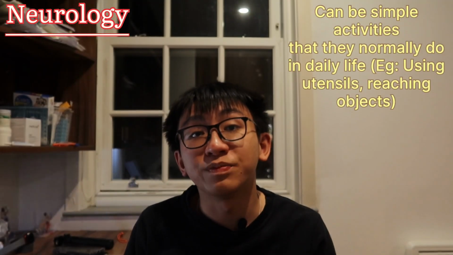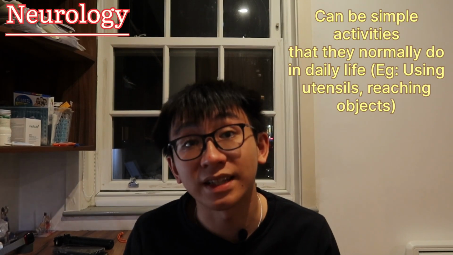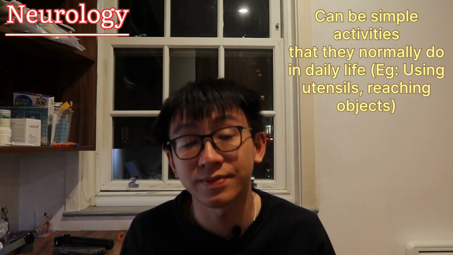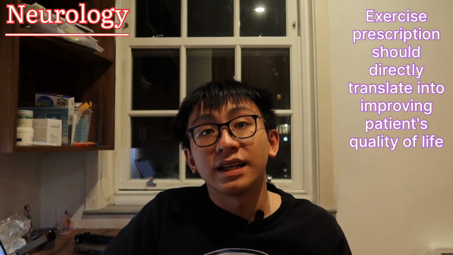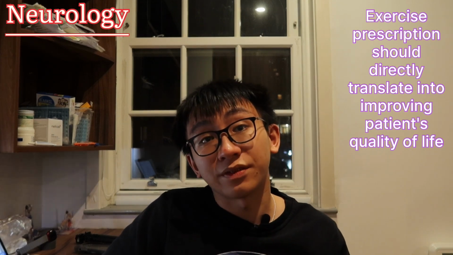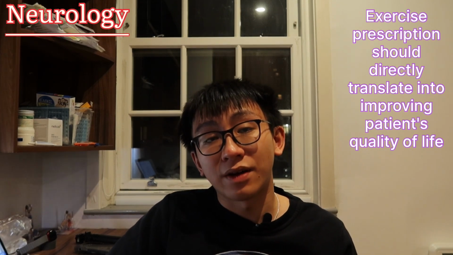They can be real-life movements that patients normally encounter in their daily lives, such as manipulating different types of eating utensils and reaching and grasping objects from the top shelf. What the exercise prescription does is that hopefully it directly translates into improving the independence and quality of life of a patient in their surroundings and in their home environment.